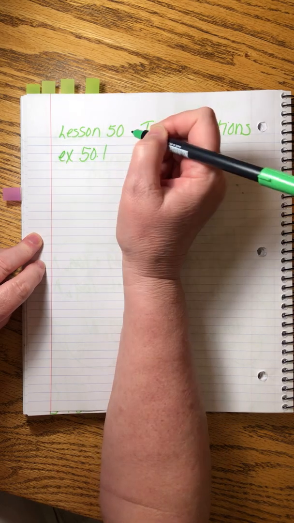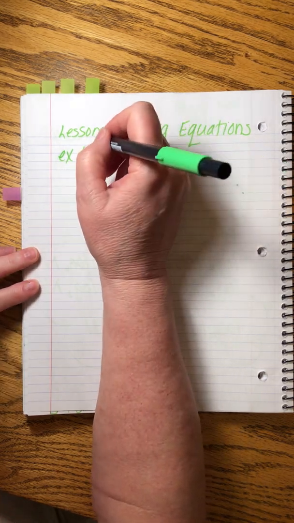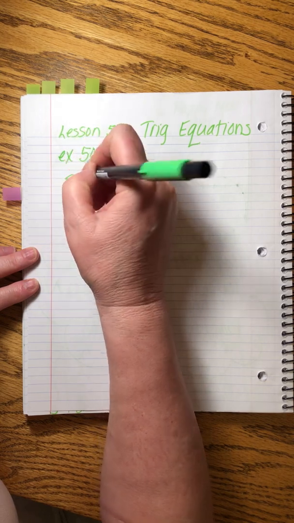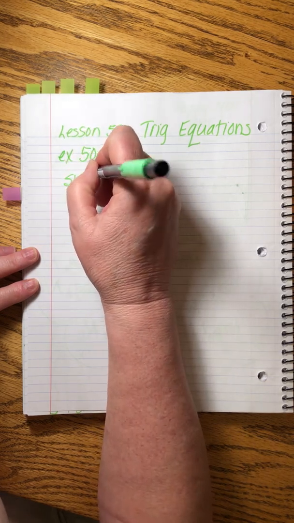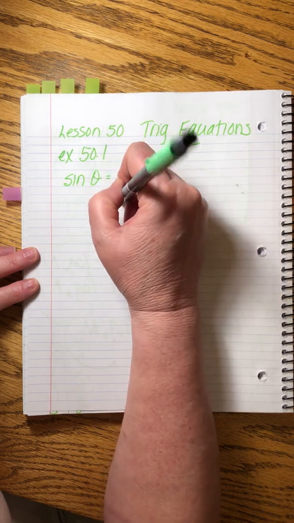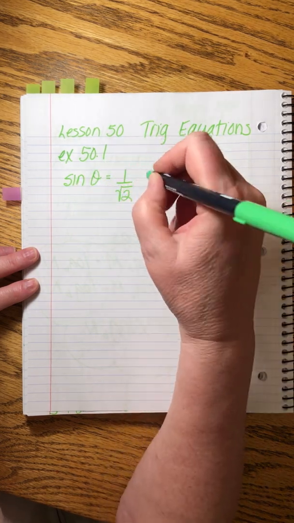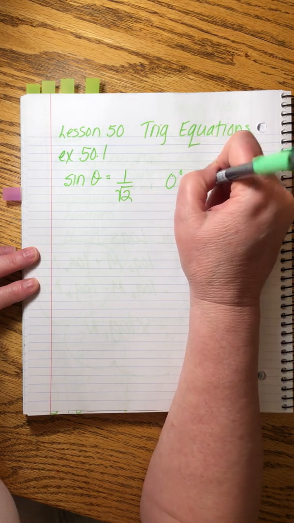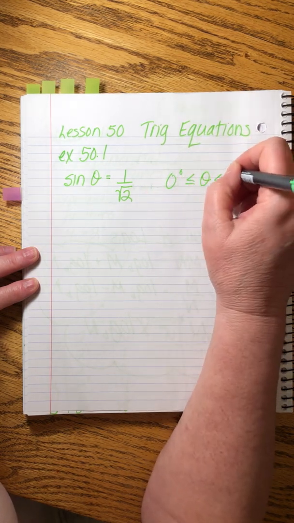There are 3 examples in this lesson. Okay, solve the sine of theta equals 1 over the square root of 2, given that 0 degrees is less than or equal to theta is less than 360.